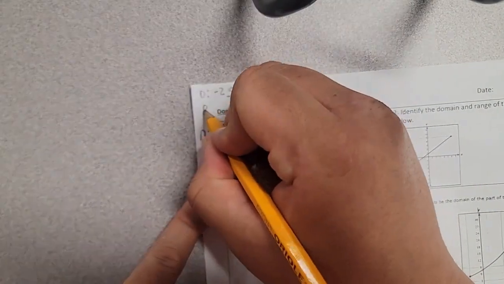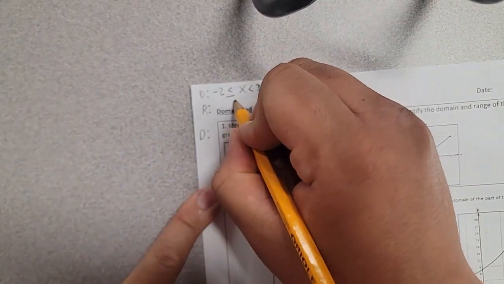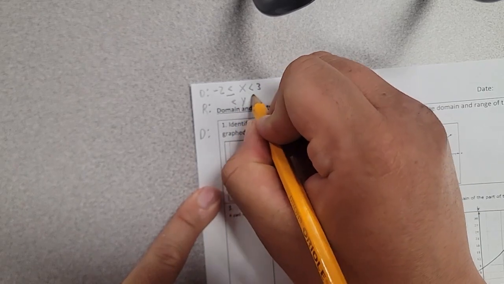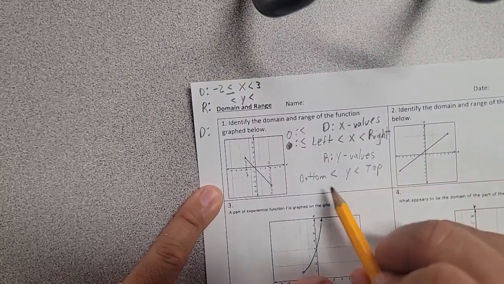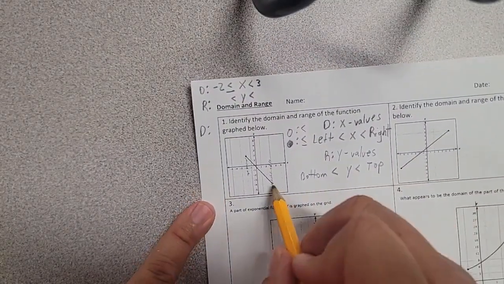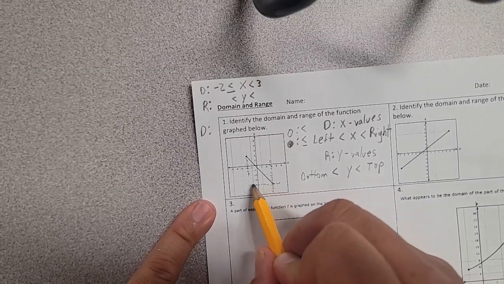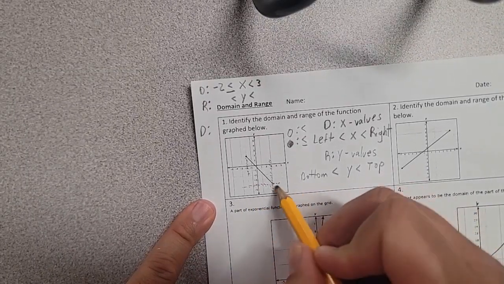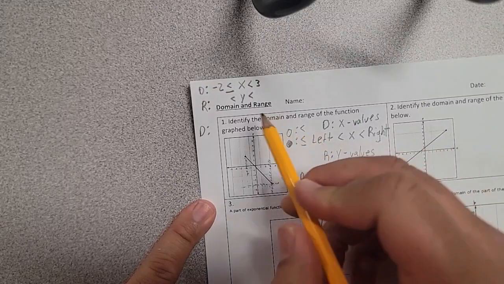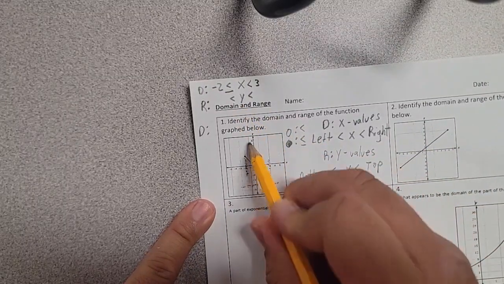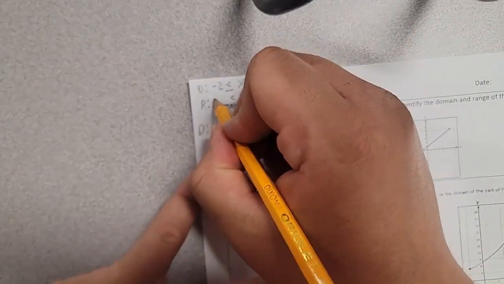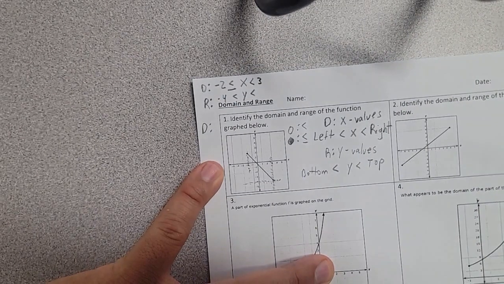Now the range is the same setup. You have less than, y, less than. That's my setup here. But now I'm looking at the bottom. When I look at this bottom part right here, this is an open circle, so that means I don't put a line under there. But now I'm at the y number, -4. So -4 is the bottom.